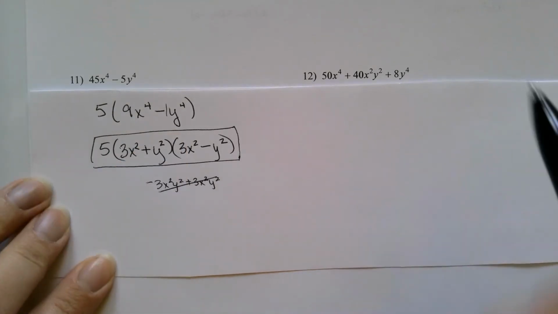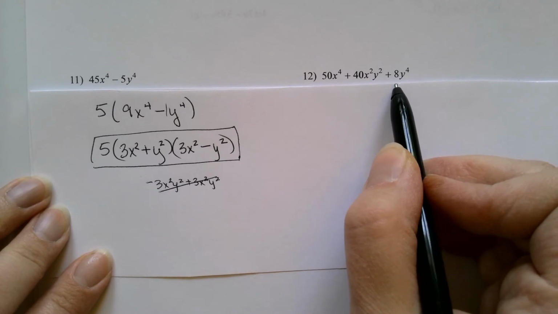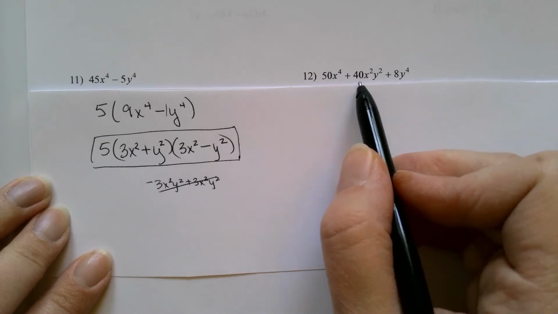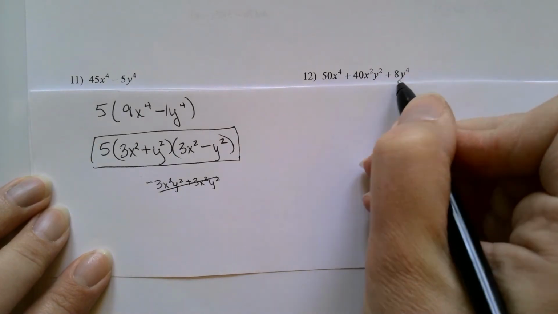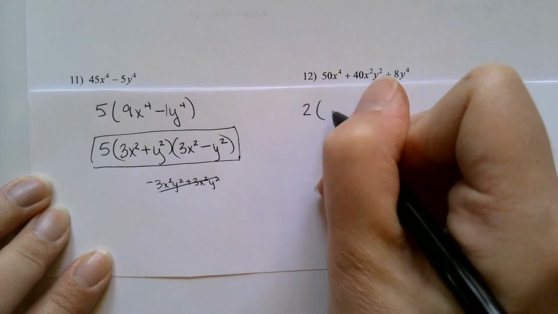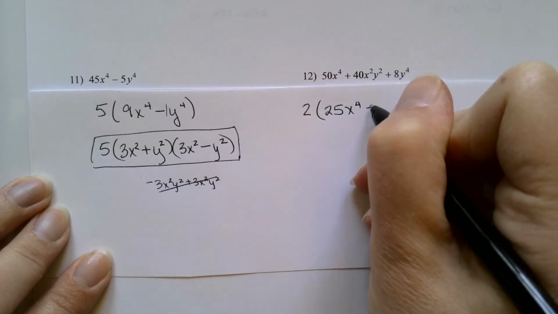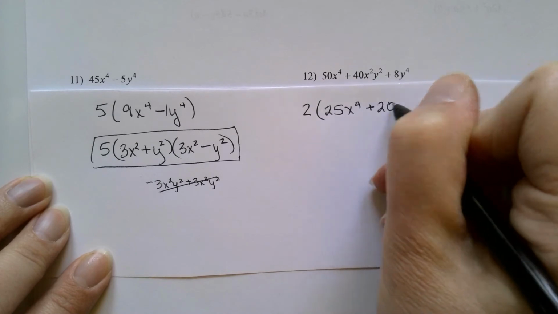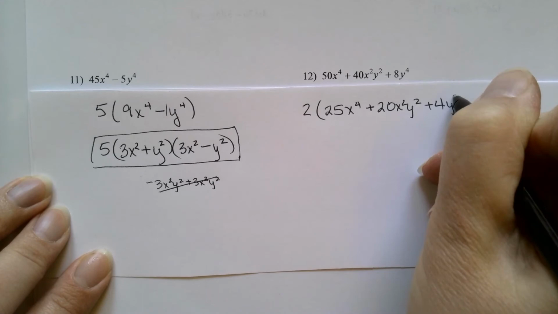All right, another one of these. First thing I see is the GCF. I really wanted the GCF to be 4, but it wasn't with the 40 and the 8. It can only be a 2, and I don't see that I can take a variable out, so just a 2. And what's left is 25x to the fourth plus 20x squared y squared plus 4y to the fourth.